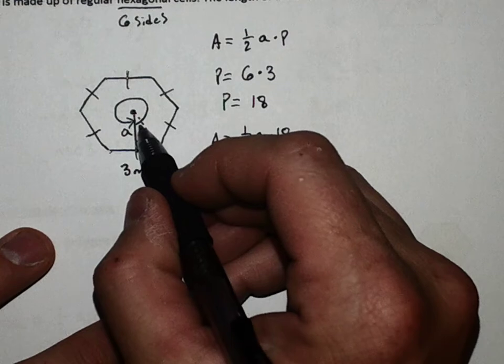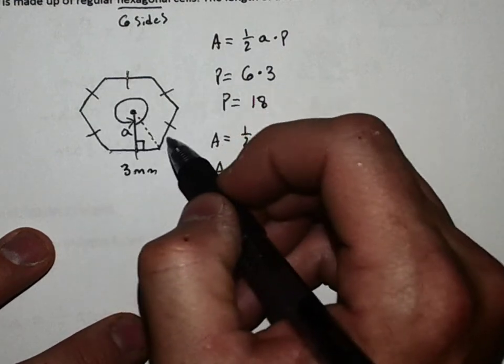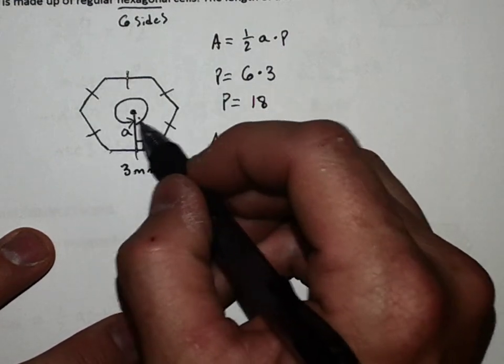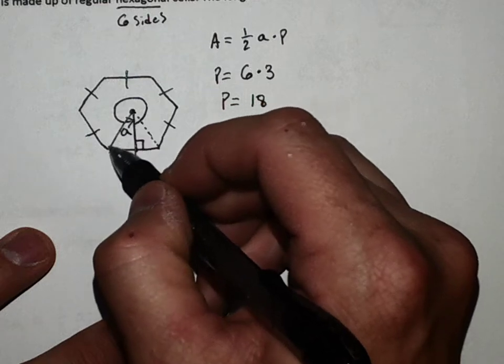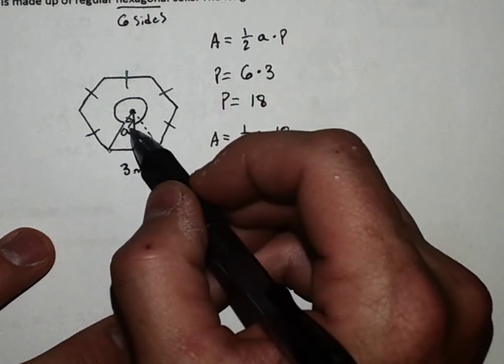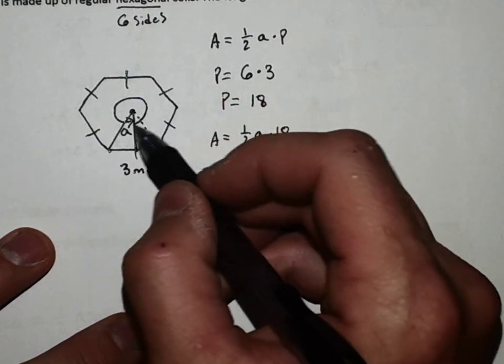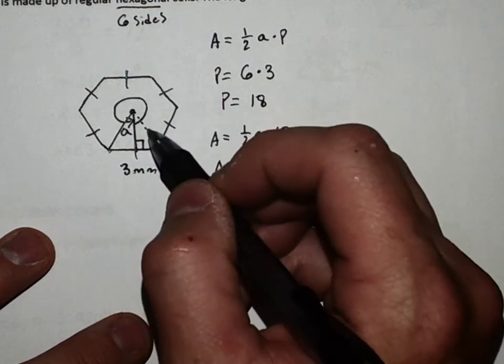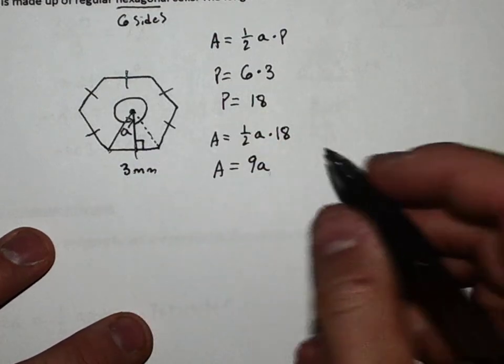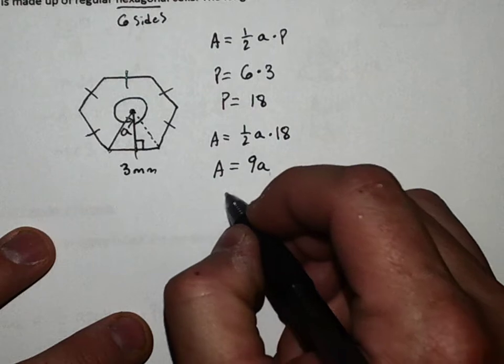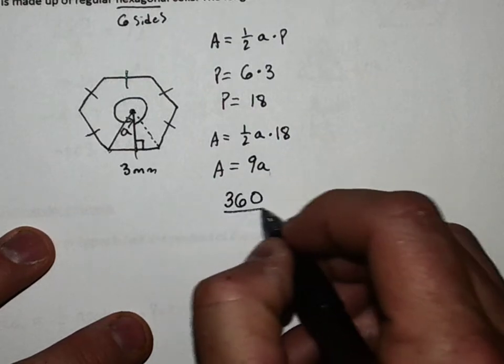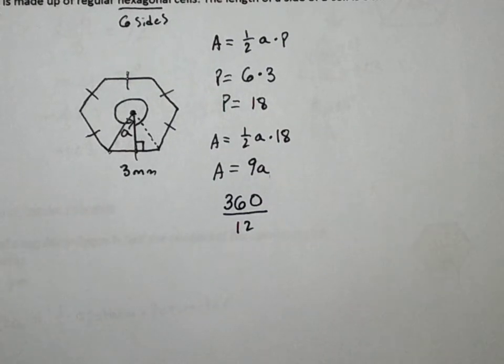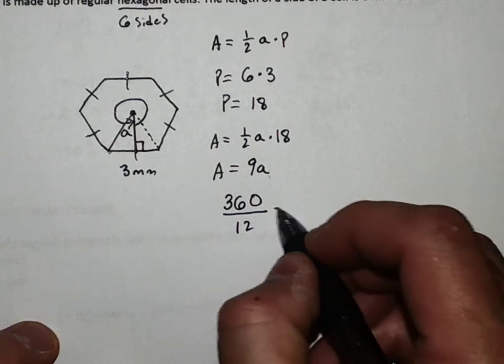But how many of them make up the 360? Well, this, if you recall, is half of the big one right here. So if there would be 6 big ones, there's 12 of these littler ones. So I'm going to take 360 and divide that by 12, 2 times the number of sides there are. 360 divided by 12 is 30.